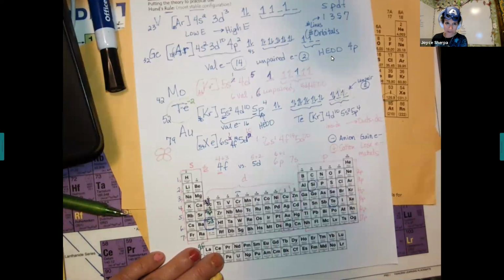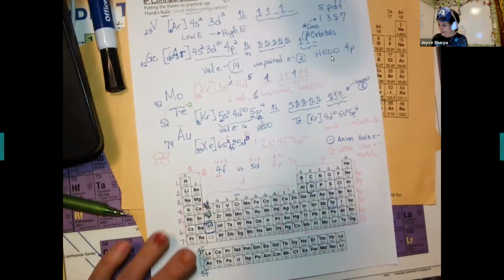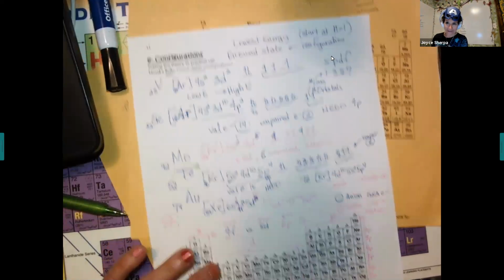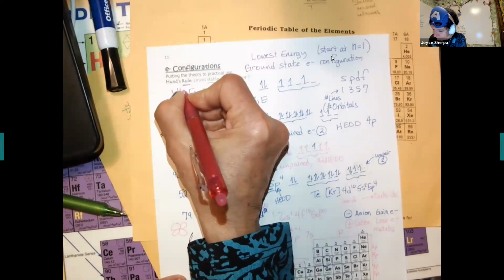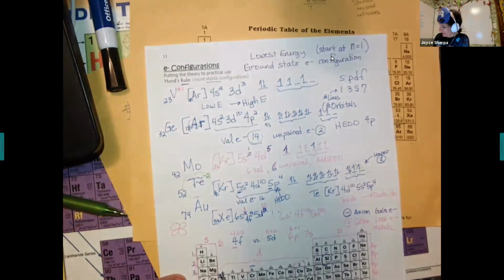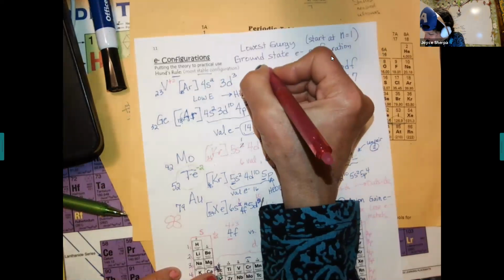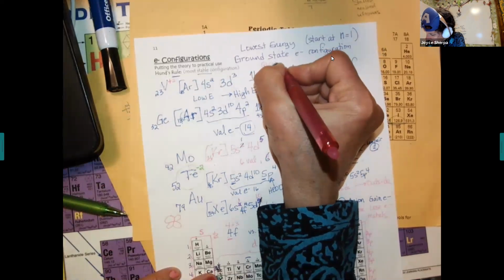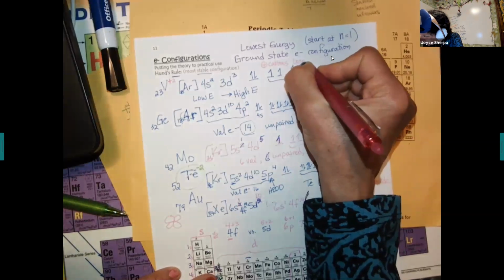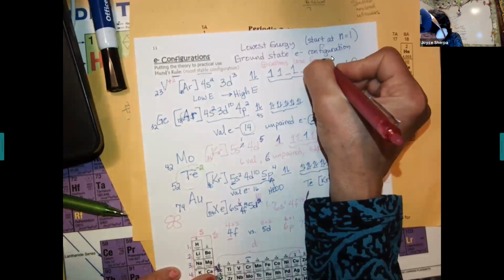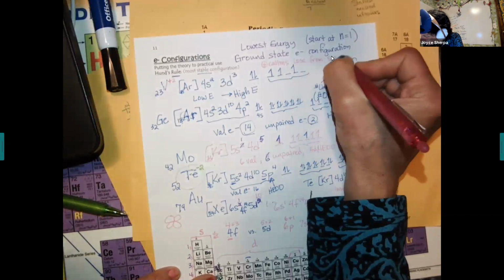So this is the weird part. When they become positive, let's do it up here with vanadium. So if vanadium became +2. When they become positive cations, they lose from the S's first, from the S subshell.